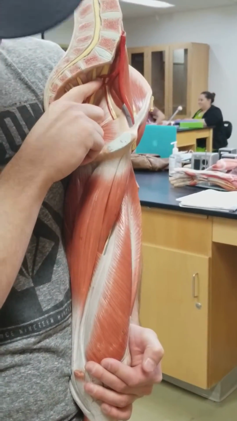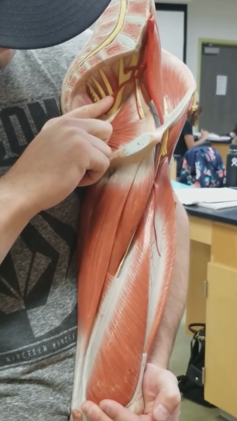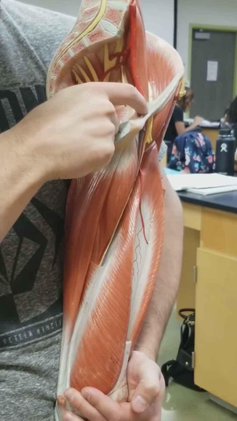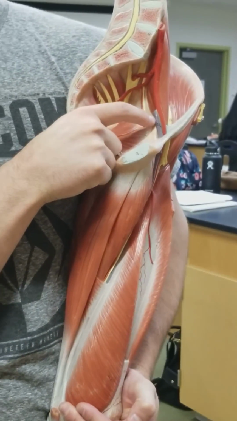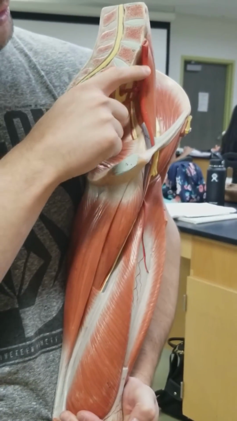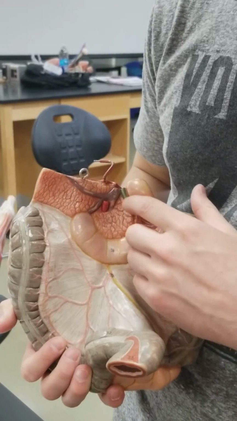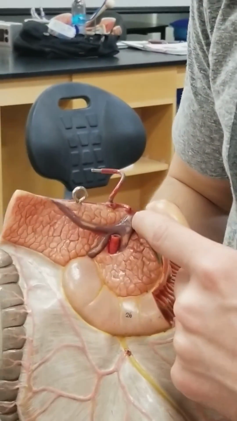This is the superior gluteal artery, the inferior gluteal artery, the internal iliac artery, external iliac artery, external iliac vein, and the common iliac artery. That's good. So coming up, while these branches come in the lower trunk is the hepatic portal vein.